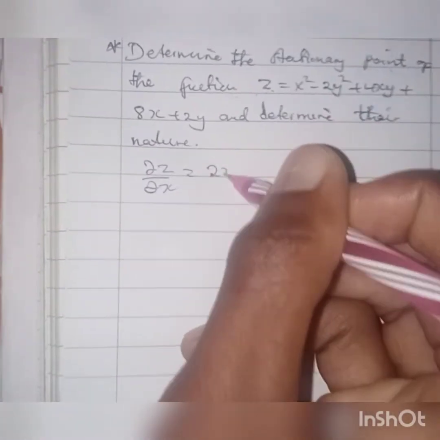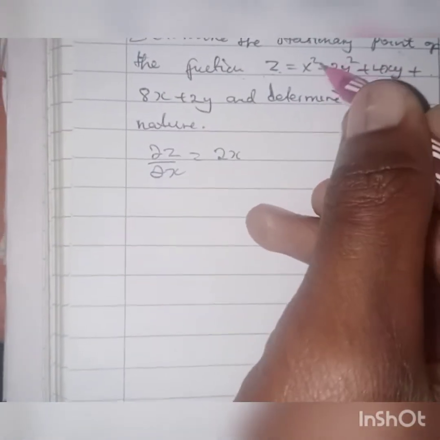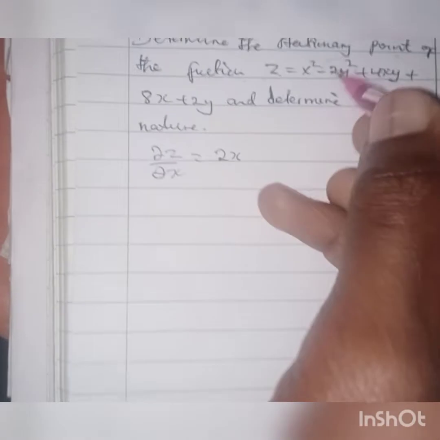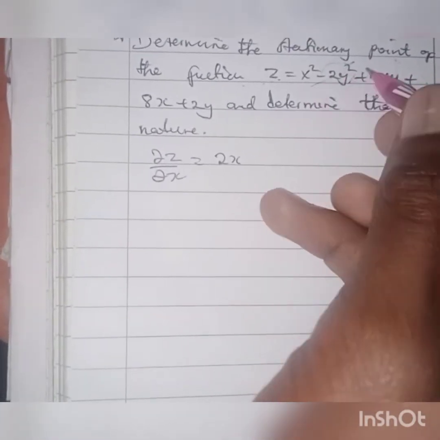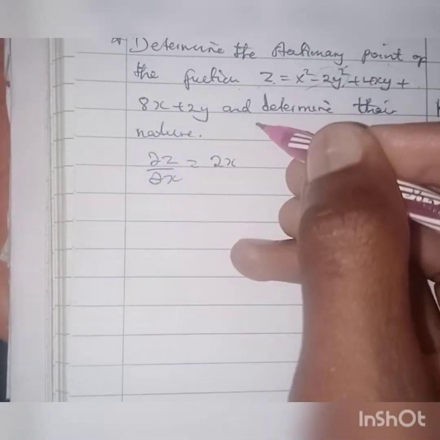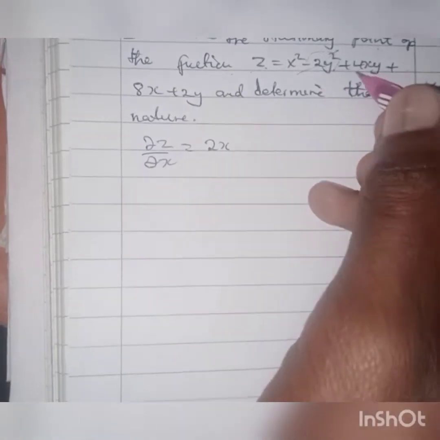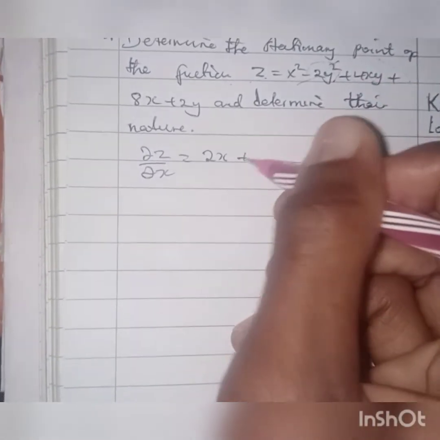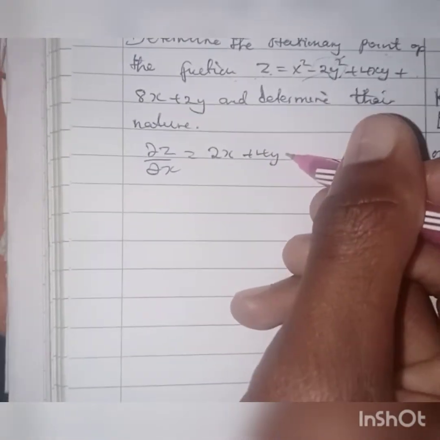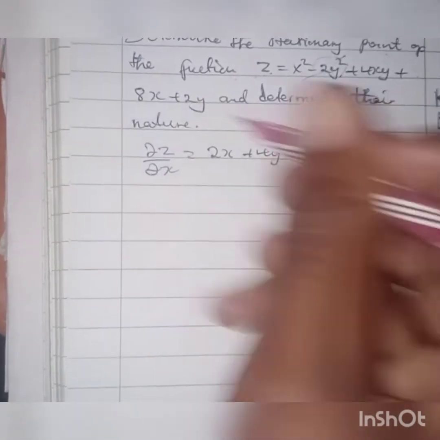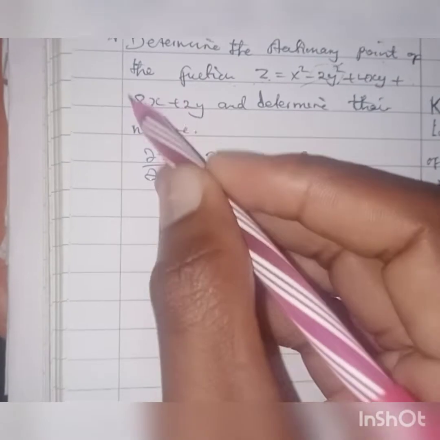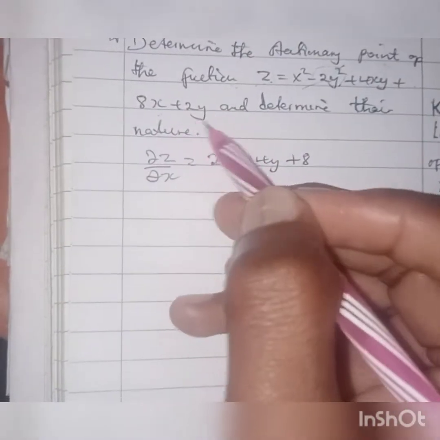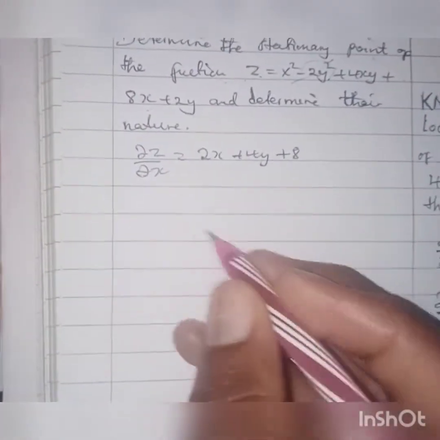So it will be 2x. This one, because it doesn't have x, is just a constant, and it becomes 0. But when you differentiate this one in terms of x, it will be plus 4y plus 8. When you differentiate 8x, it is 8. This one is a constant and it becomes 0.